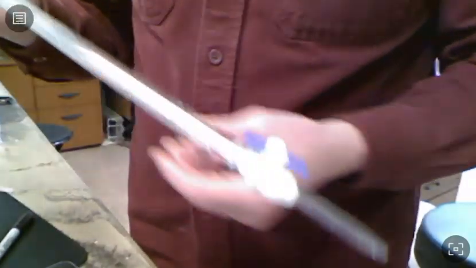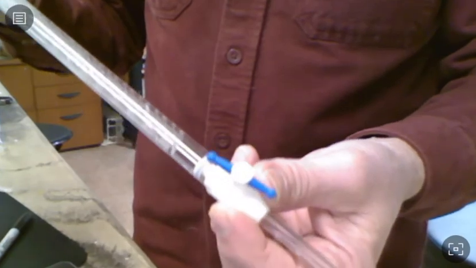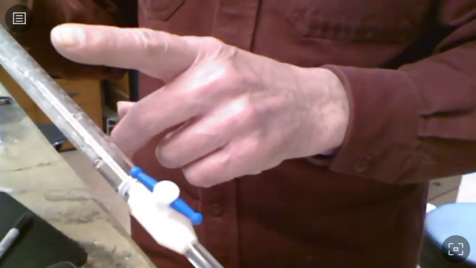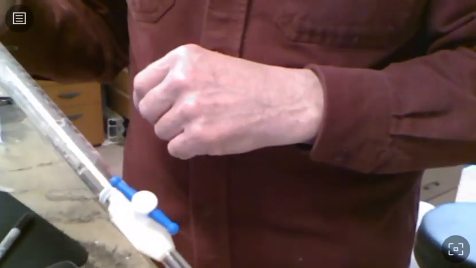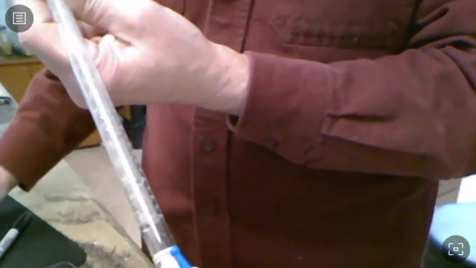So we're going to do our titration just like we did last week. Here's our titration burette. Instead of putting acetic acid in it like we did last week, we're going to put our 2 molar hydrochloric acid solution into that. And then we will titrate our sodium hydroxide with 2 molar hydrochloric acid.